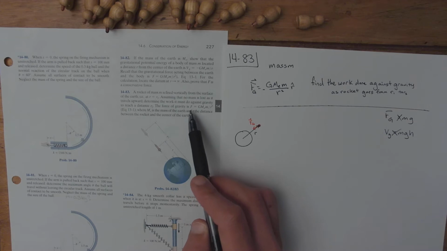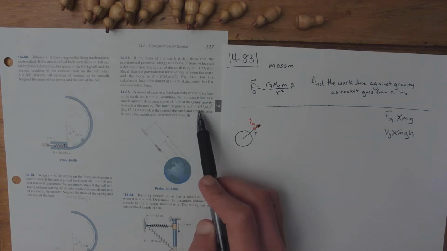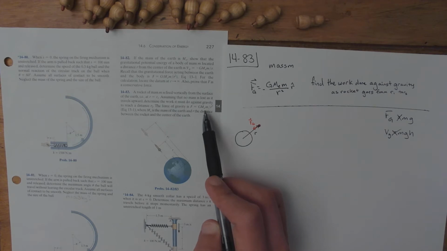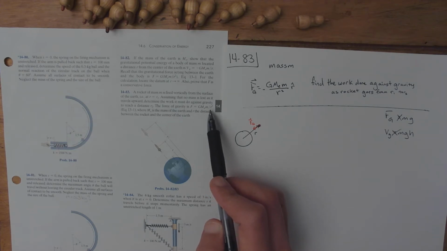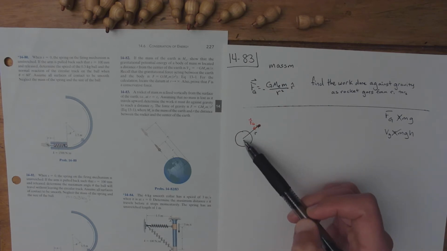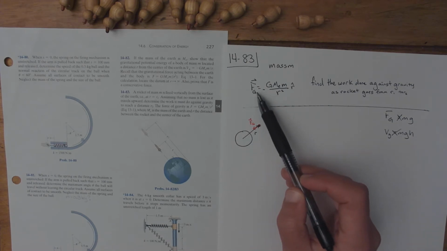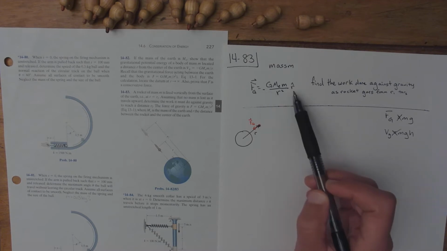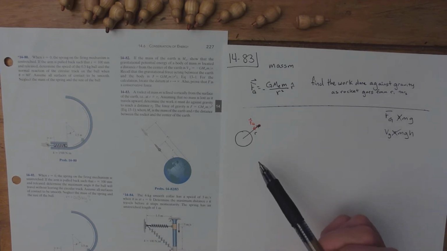The force of gravity is capital G, which is the gravitational constant, times the mass of the Earth, times the mass of the rocket, divided by r squared, and the force of gravity points towards the Earth, so this force, if you write it as a vector, is pointing in the negative r hat direction.